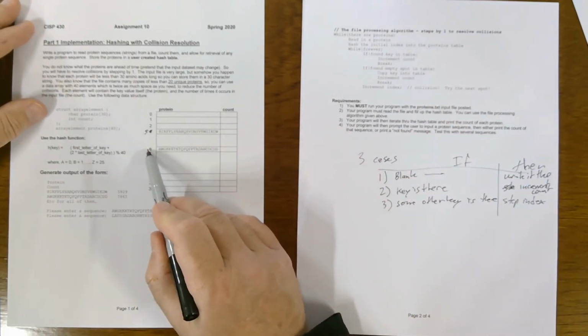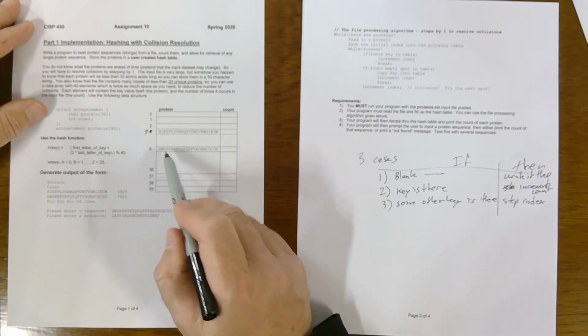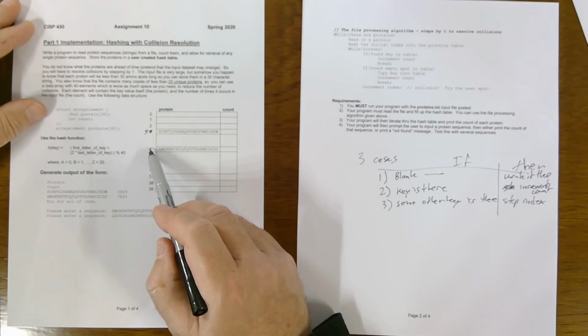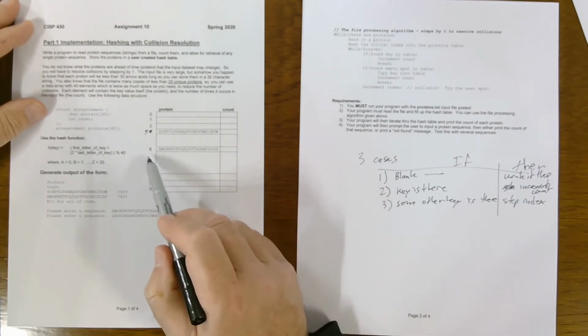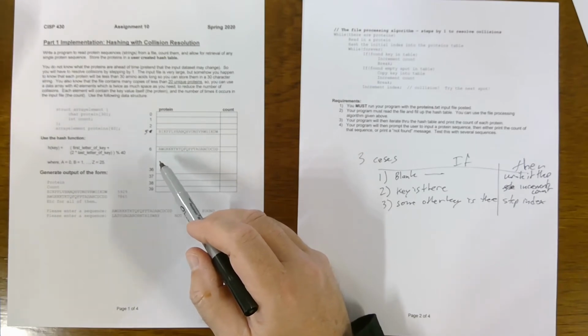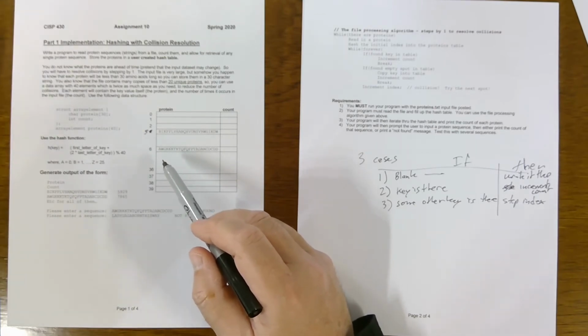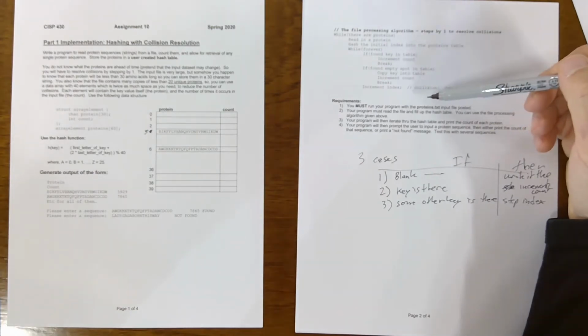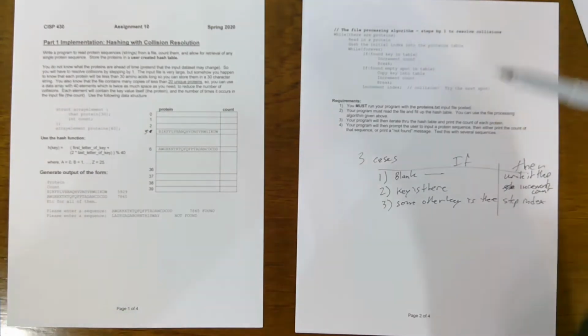You'll step to location 6, and somebody else is there. Or maybe that's who you seek, right? And in which case you would increment. Otherwise, you would keep stepping until you either find who you're looking for, or you find a blank spot, right? So that's this algorithm here. It's almost code.